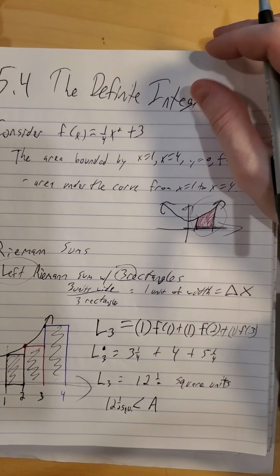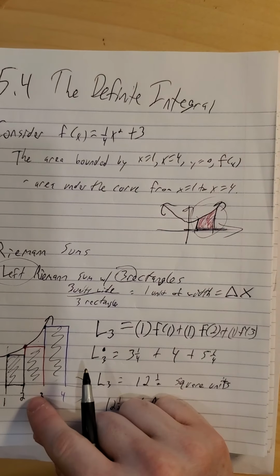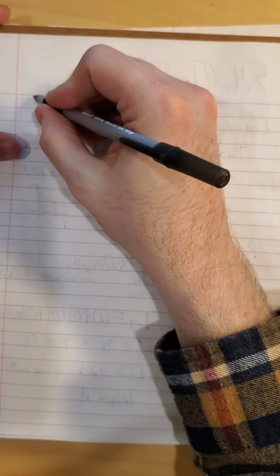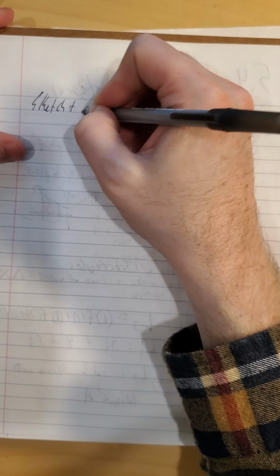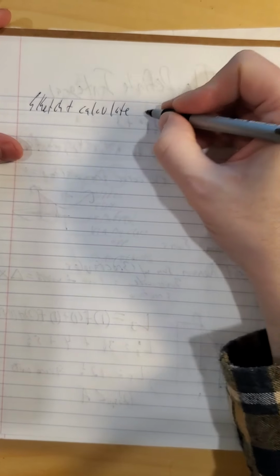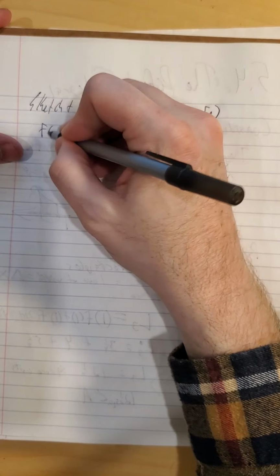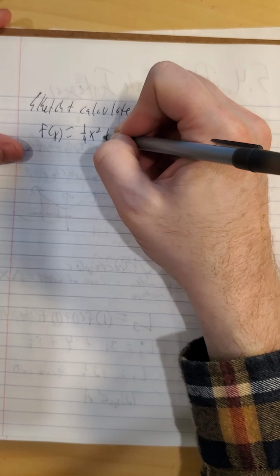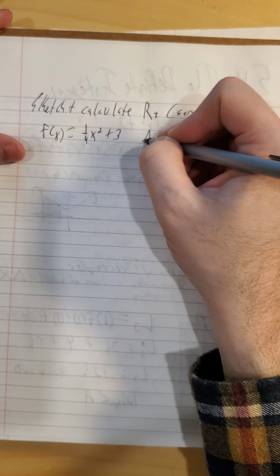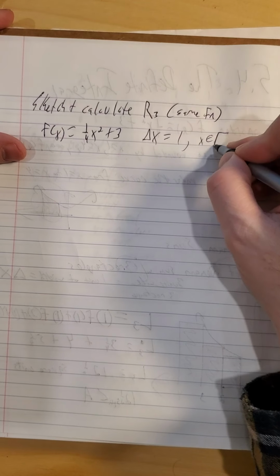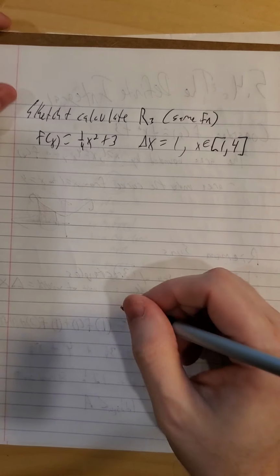So I'm going to ask you to use the same function, see if you can sketch out and calculate R3. So same function as before. F of x is a quarter of x squared plus 3. Delta x is still 1, and we're still looking for x to be on the interval of 1, 4. So go ahead and pause it, see what you come up with.